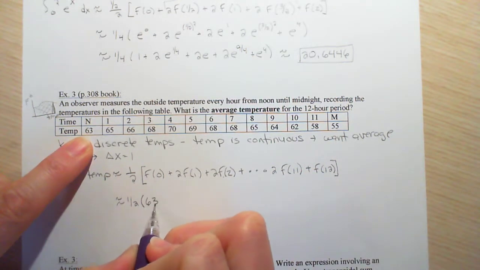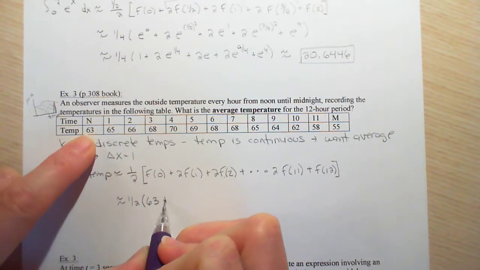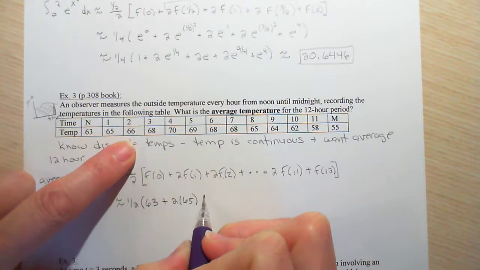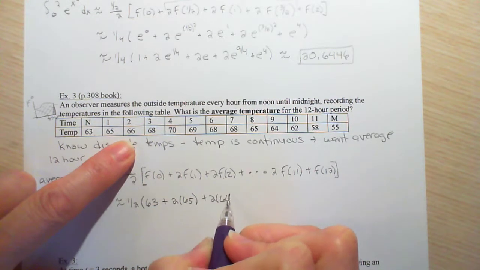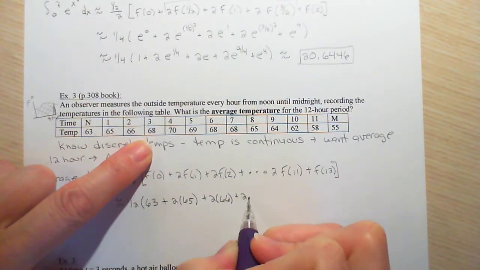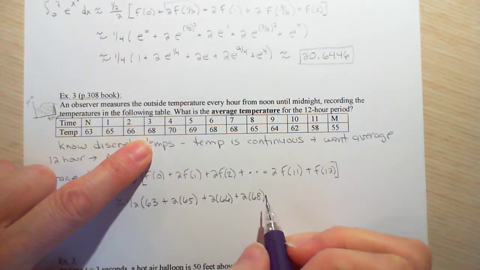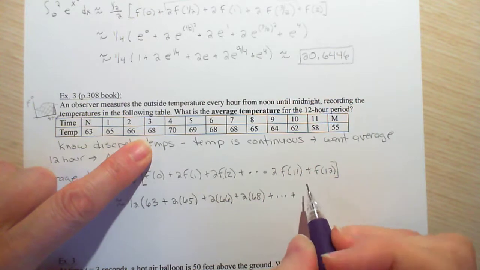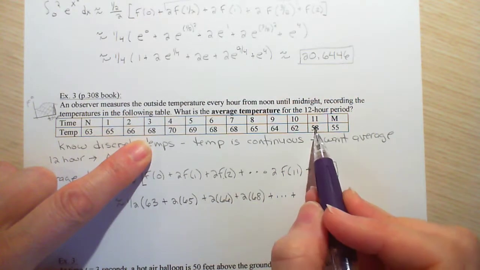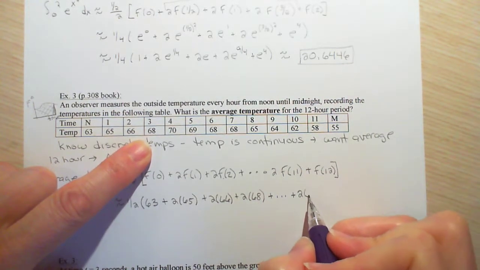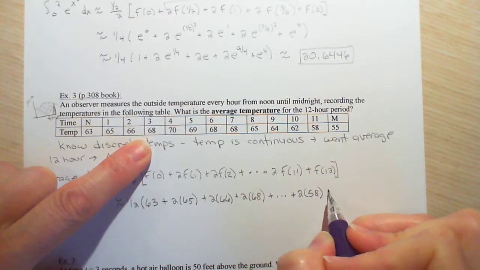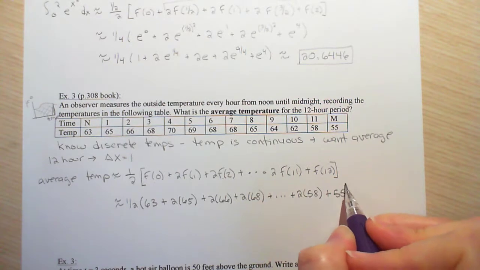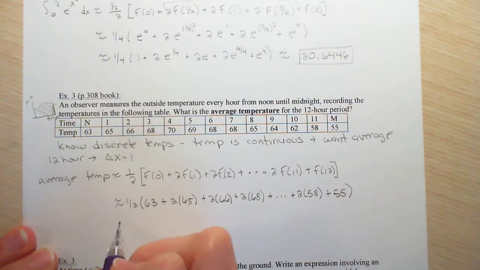So we're going to have 63, not multiplied by 2, plus 2 times 65, plus 2 times 66, plus 2 times 68. I'm not going to write all these; I think you get the pattern. Plus, this would be my f of 11, 2 times 58, plus the last one, the 55, not multiplied by 2. Put all that in your calculator.